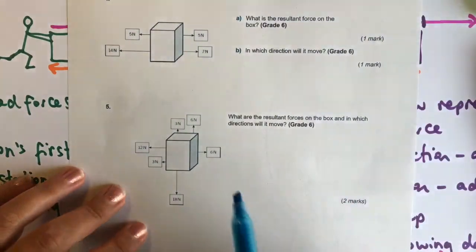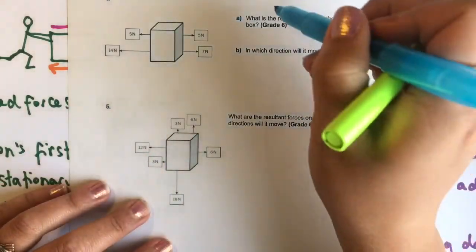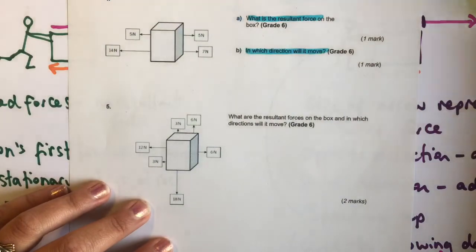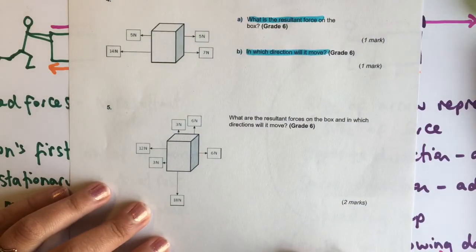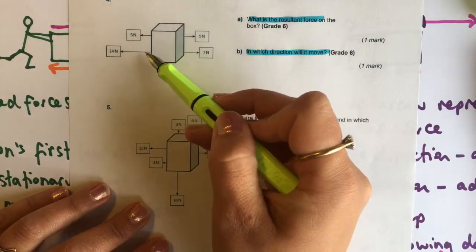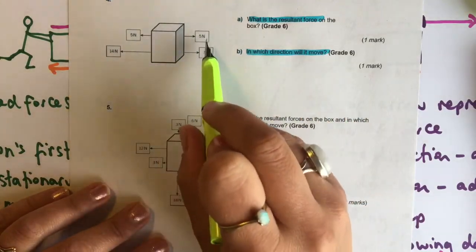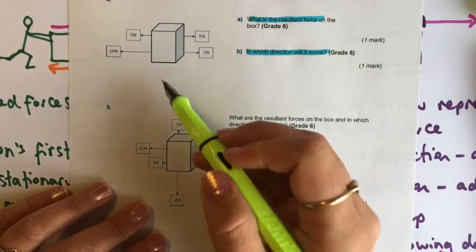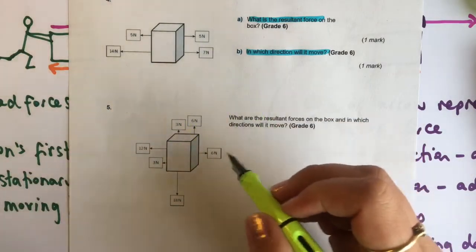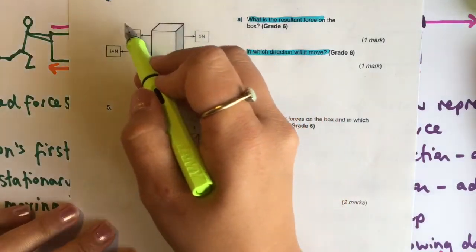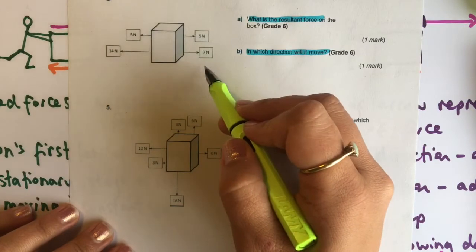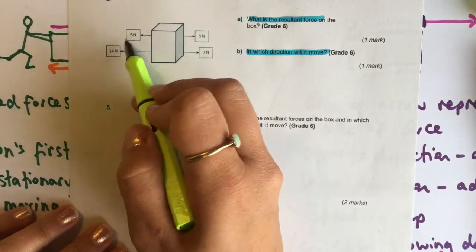Okay, so now we've got a diagram of the box, and it's asking us, what is the resultant force on the box? In which direction will it move? We need to consider the forces. So we've got 2 forces going to the left and 2 forces going to the right. So we need to do a couple of different steps for this. First of all, we need to work out the overall force to the left and the overall force to the right. So we can do that by adding these together.